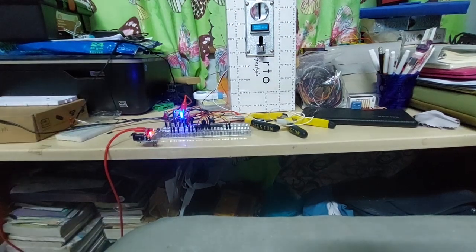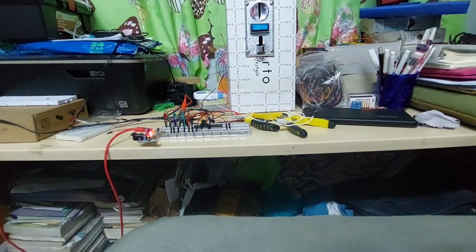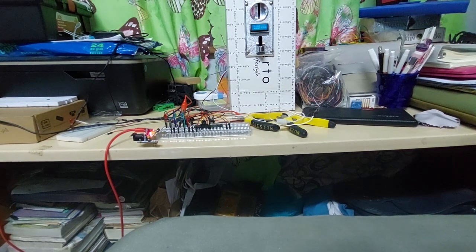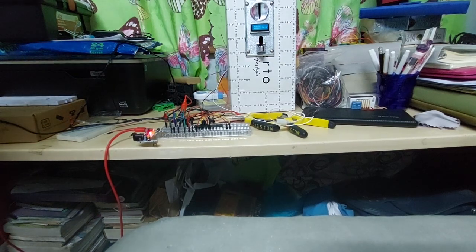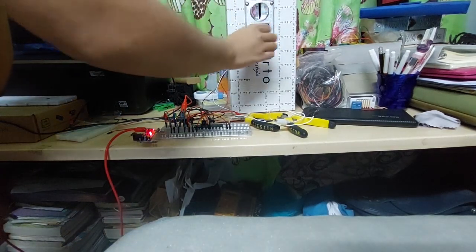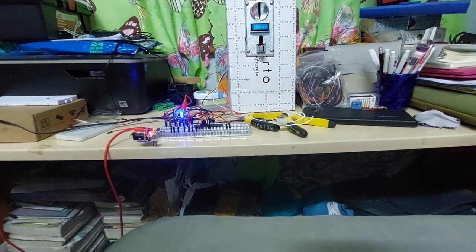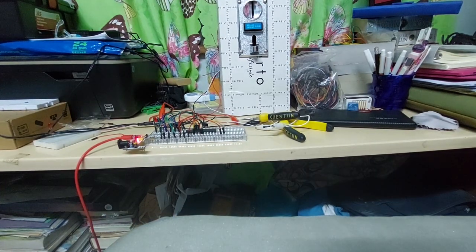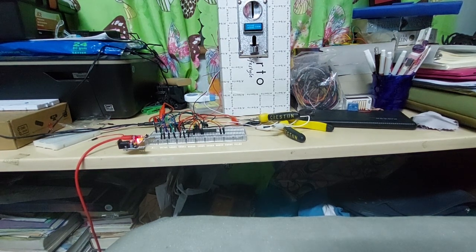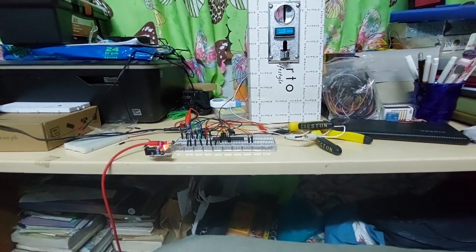As we can see, the blue LED lit up, which represents the 10 peso coin. And now we are trying the old peso coin. As we can see, the blue LED lit up again. Now we will insert a 5 peso coin, which lights up our green LED, the LED in the middle.